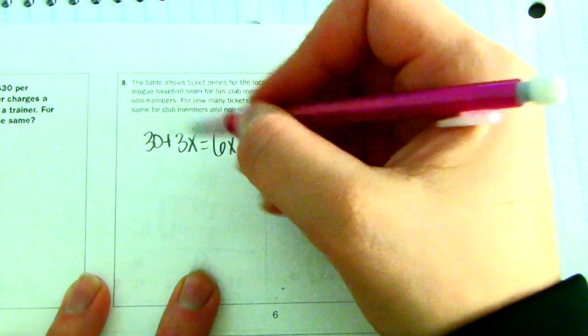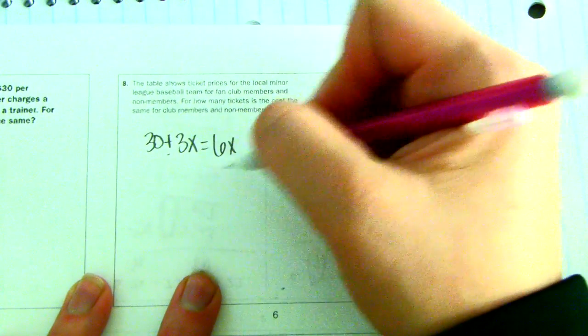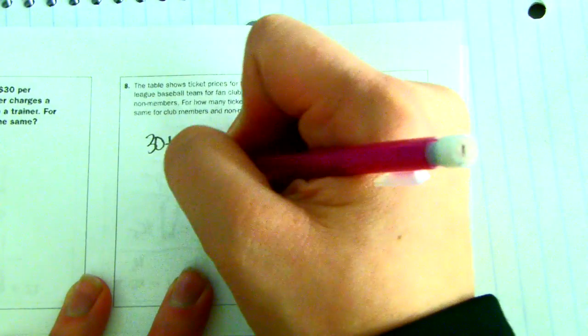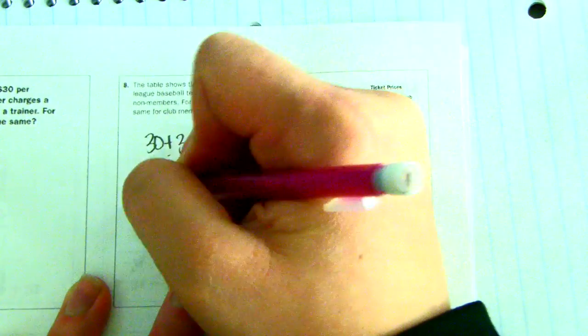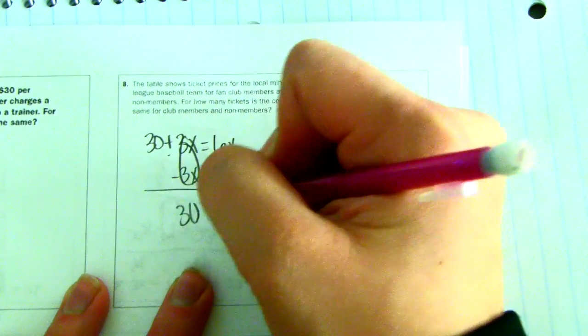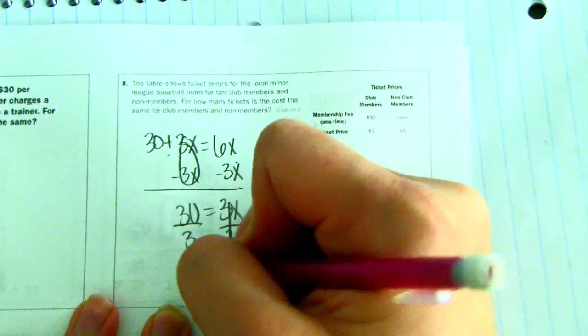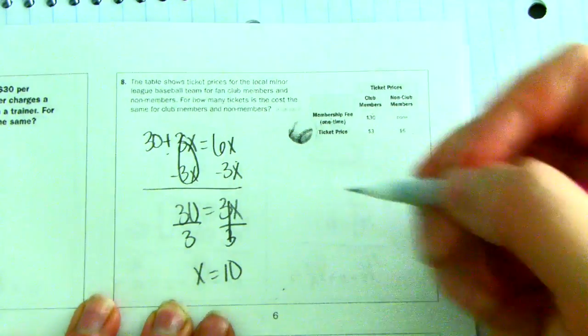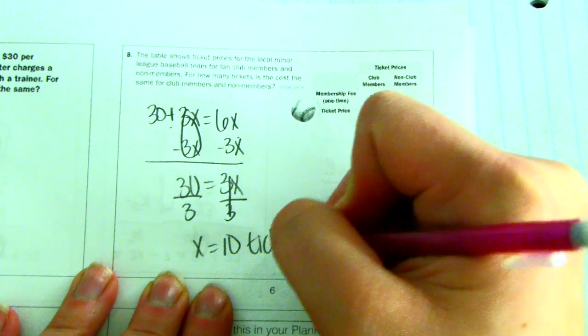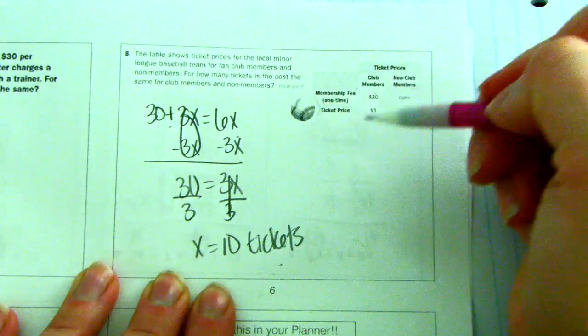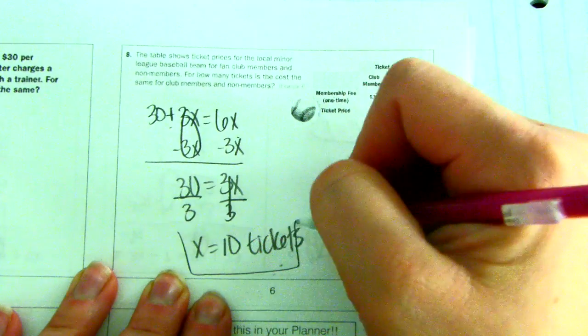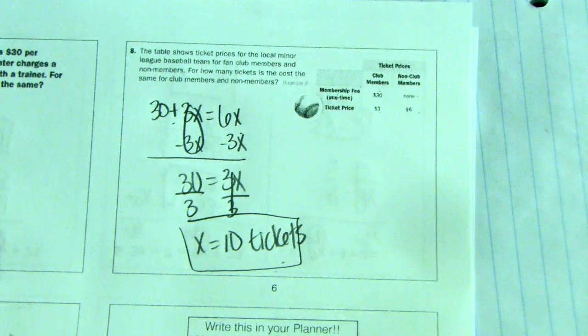So if I'm only going to one game, $33 versus $6 is going to go this way. But let's figure out when it would be equal. Following the procedure here of solving, we would get 10 tickets. So if I'm going to go to over 10 games, I definitely want to get a membership. Otherwise, I'm going to spend more. All right, last one on day 1.